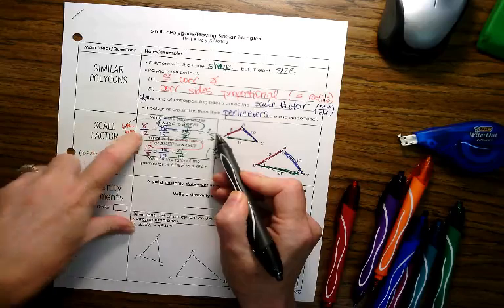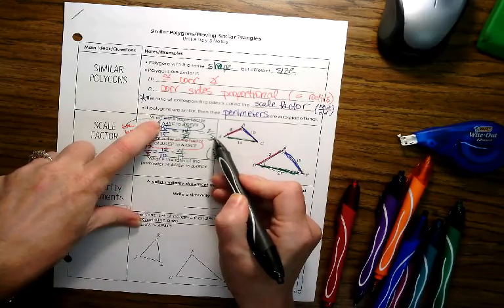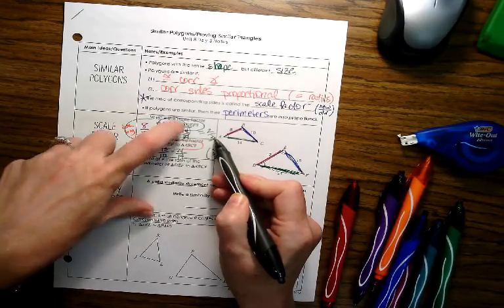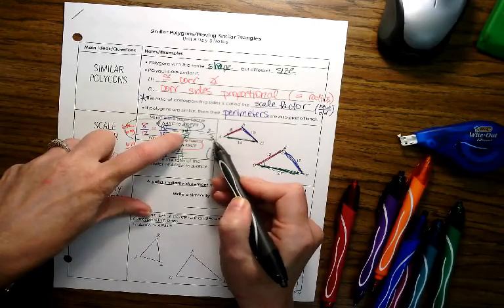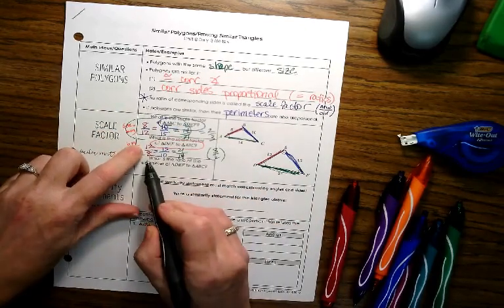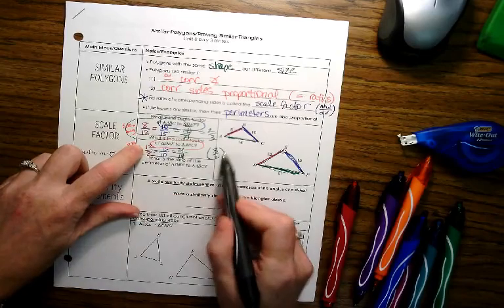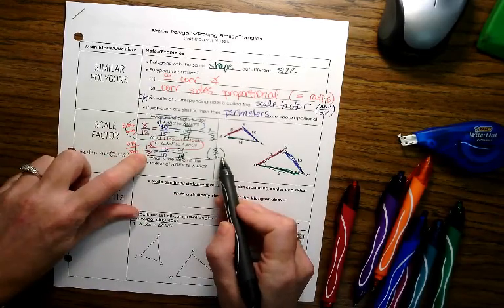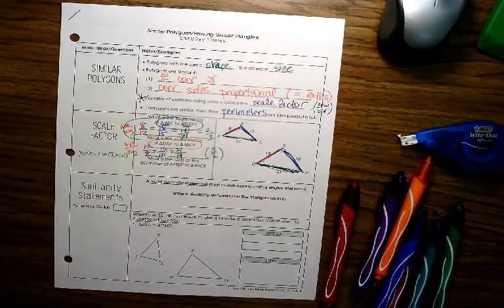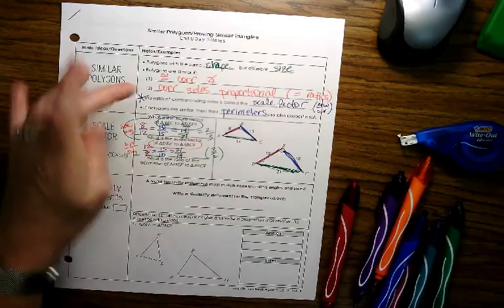10 is 2/3 of 15. 14 is 2/3 of 21. This one, since the bigger number's on top, 12 is 1.5 times 8. Okay, so this is different than being a dilation. That's why scale factor here is a goofy thing.